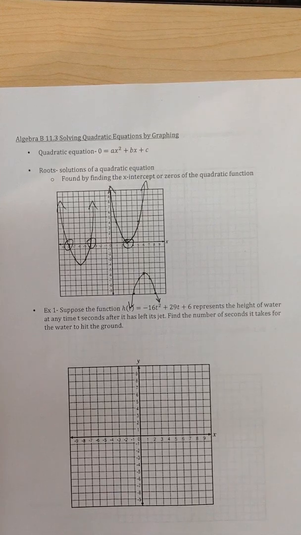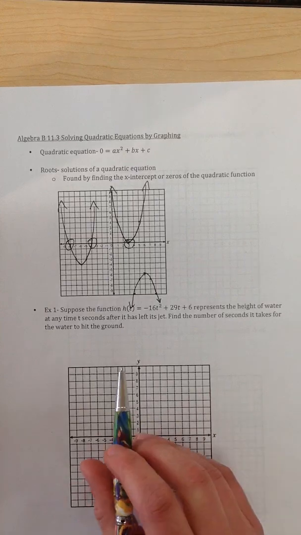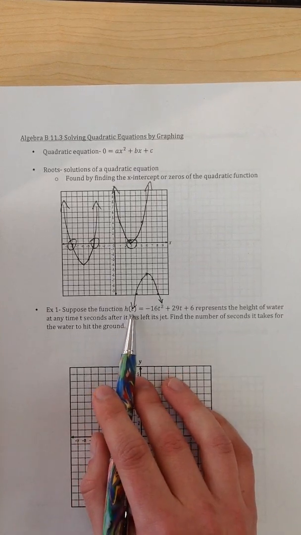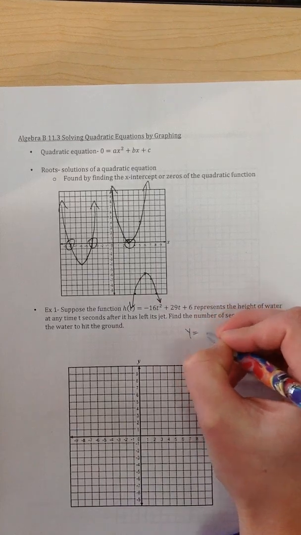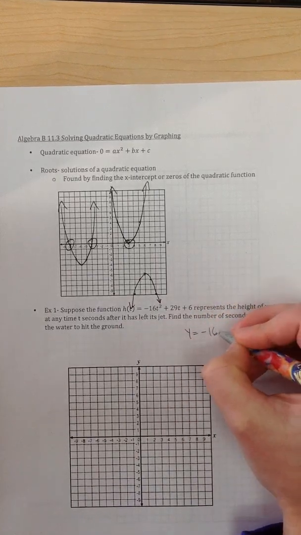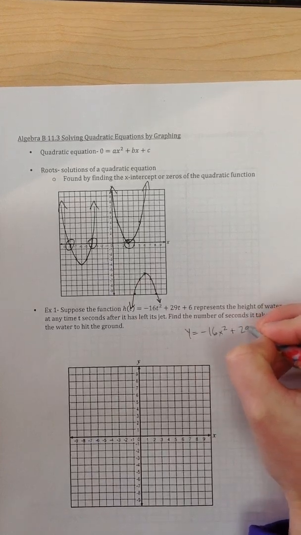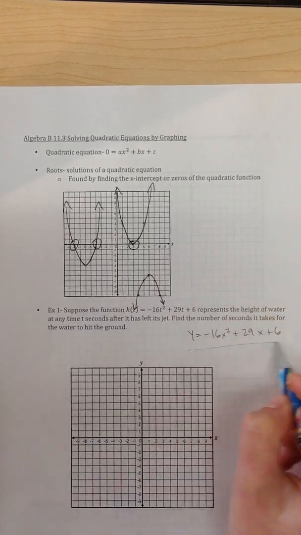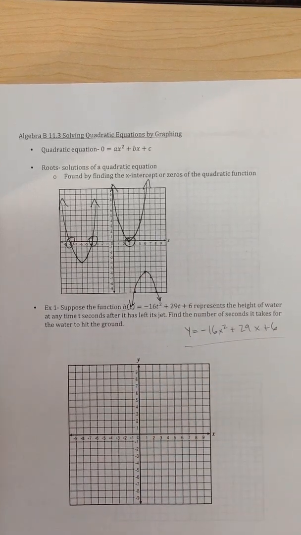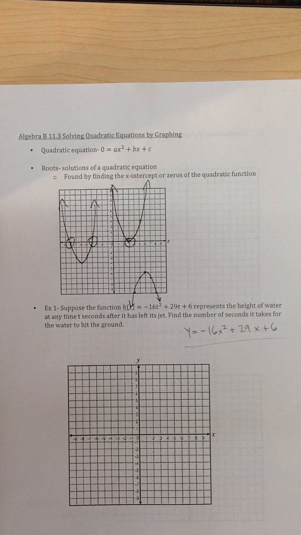Let's start with the story problem here. It says, suppose we have the function f of t is equal to negative 16t squared plus 29t plus 6. This represents the height of water at any time t seconds after it's left its jet, and we're supposed to find the number of seconds it takes for the water to hit the ground. They write this in function notation, but really that's similar to y equals negative 16x squared plus 29x plus 6. Both are basically the same thing, just written with different variables and slightly different notation.